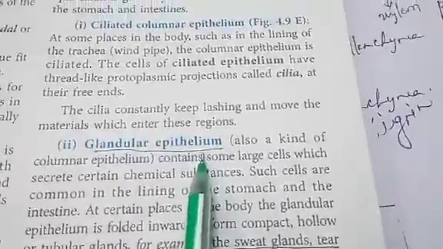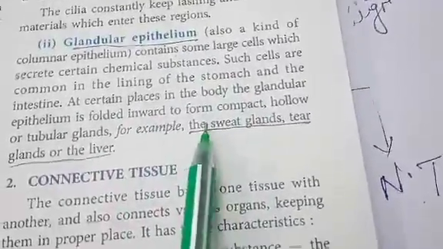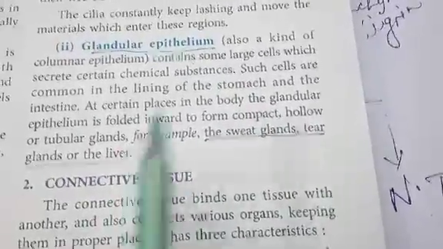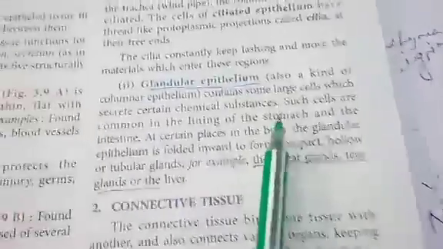Now glandular epithelium, as the name suggests, these are the epithelial cells which surround the glands, sweat glands, tear glands or the liver, and their function is they help in the protection and secretion of these glands.